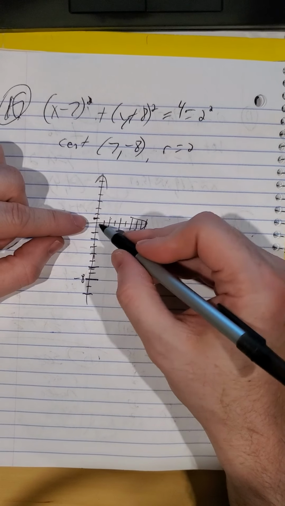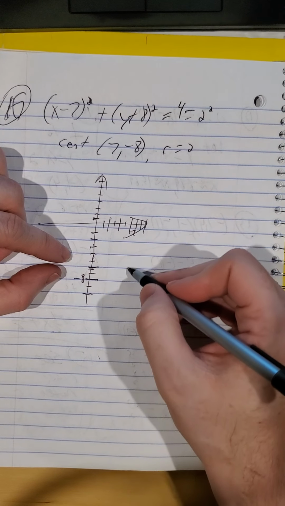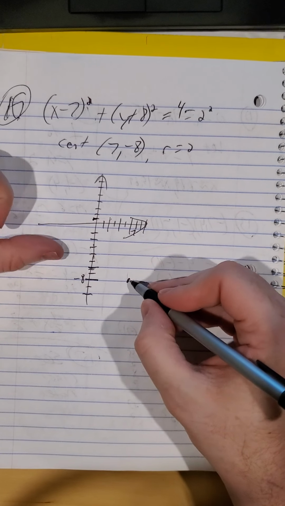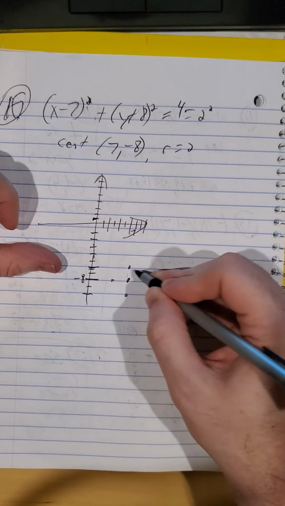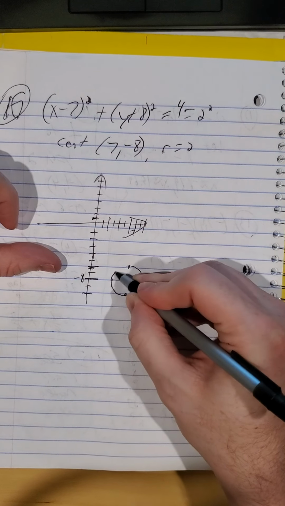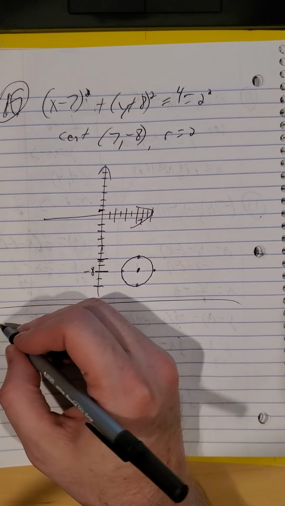Okay, so center at 1, 2, 3, 4, 5, 6, 7, and negative 8. And then we're going 2 in each direction. So notice we had no intercepts on that one.